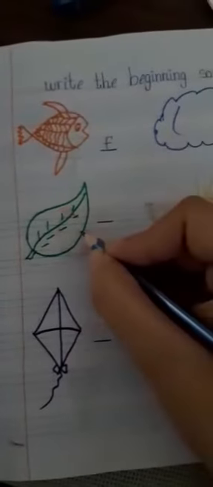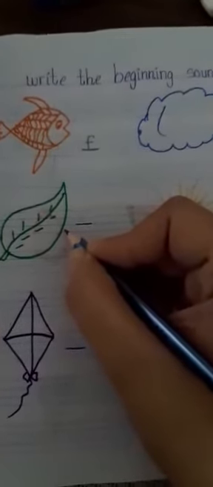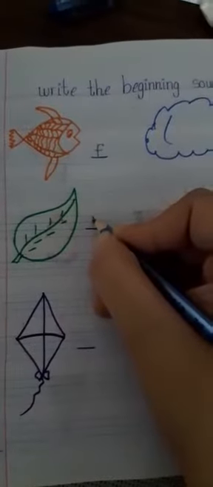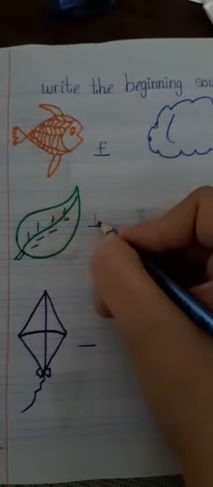And what is this? Cloud. Make a kharvi. Okay. What is this? Leaf. And what is the beginning sound of leaf? L. Stay down, down, and small turn.